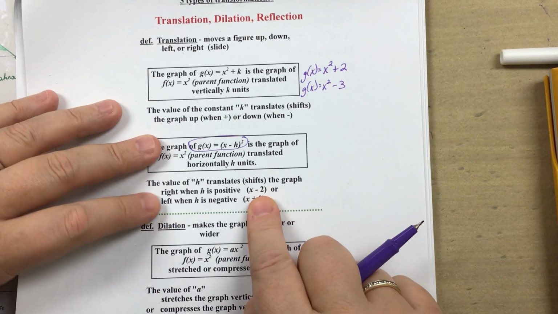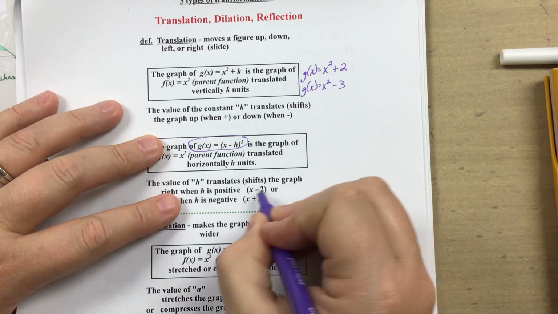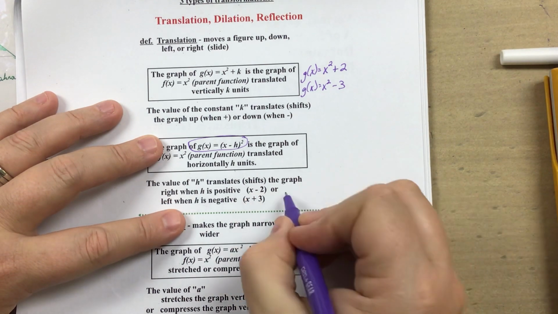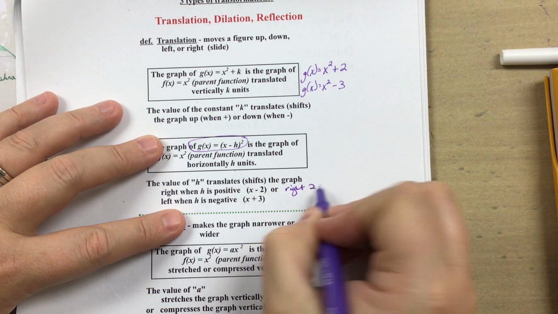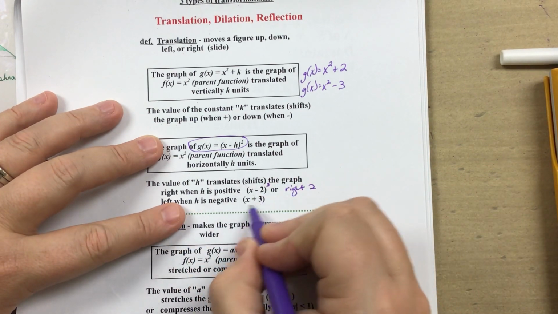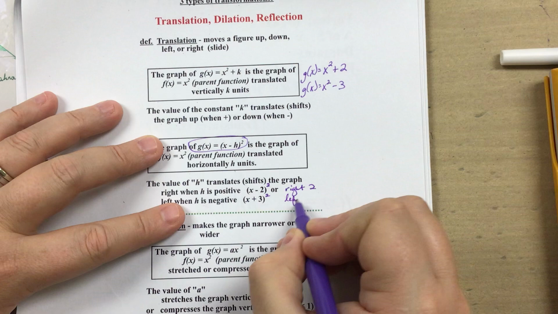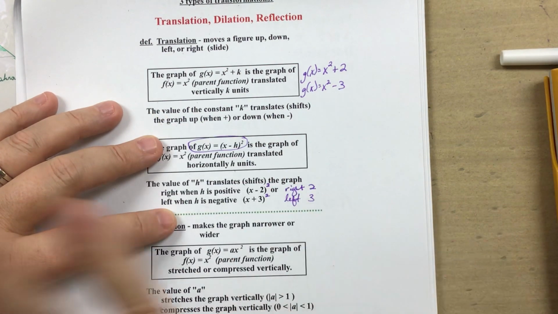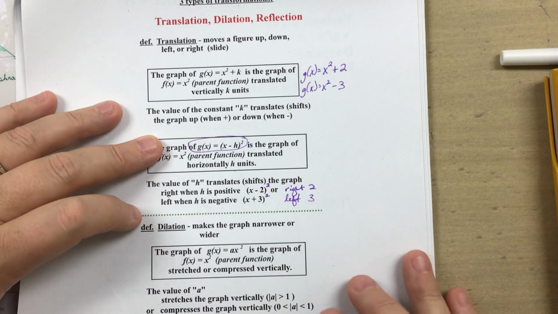So there's going to be a minus in the middle here, and this particular shift would mean you're going right 2. And if it's negative, there's going to be a plus there, so this would mean it's going left. So left 3.